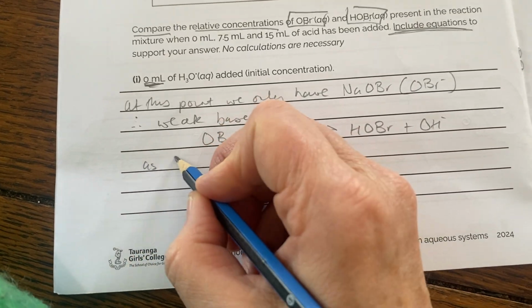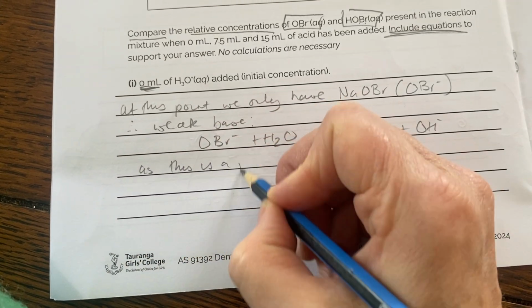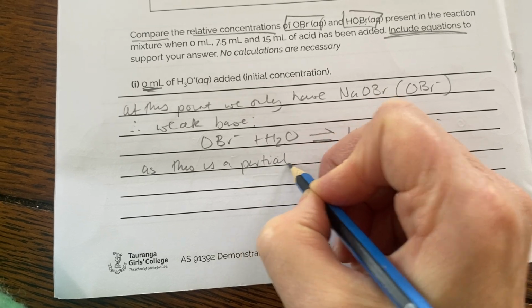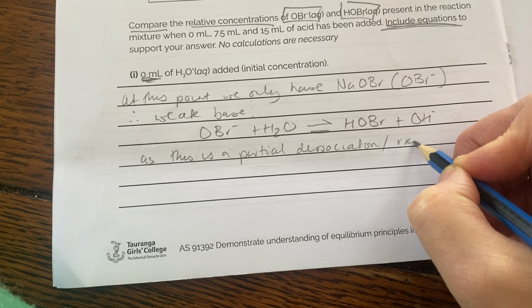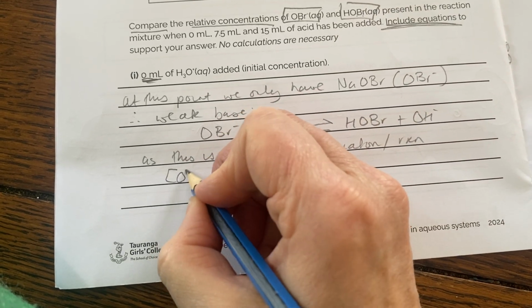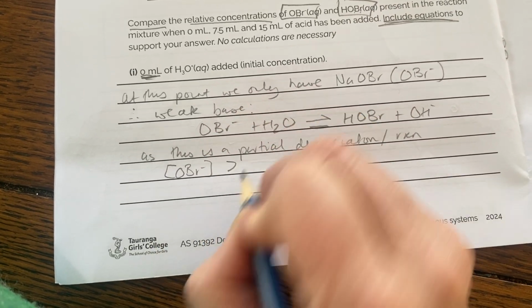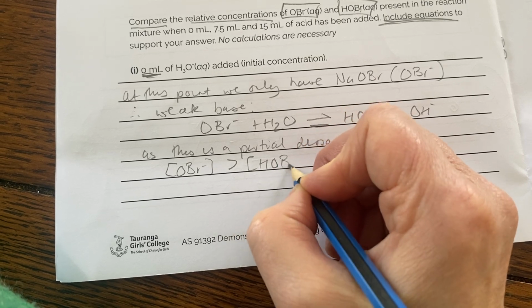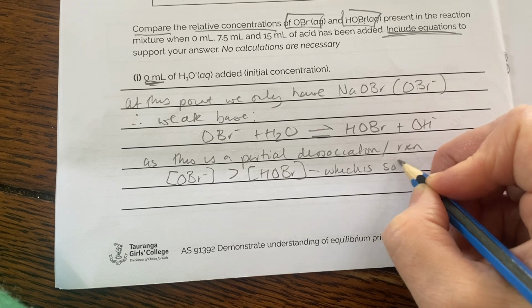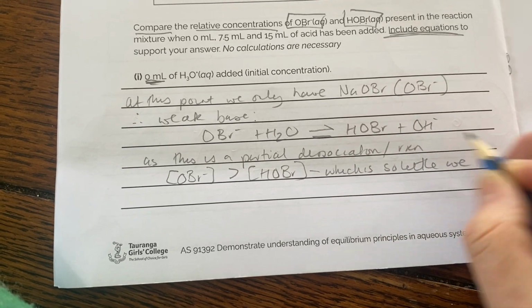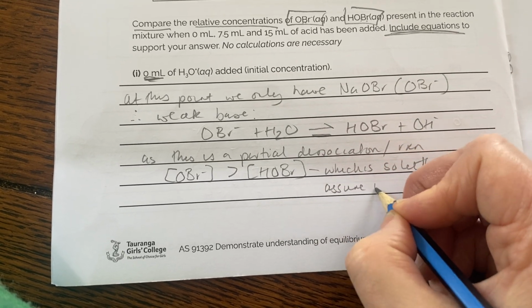So as this is a partial dissociation or partial reaction, the concentration of OBr minus is greater than HOBr, which is so little, we assume it's negligible.